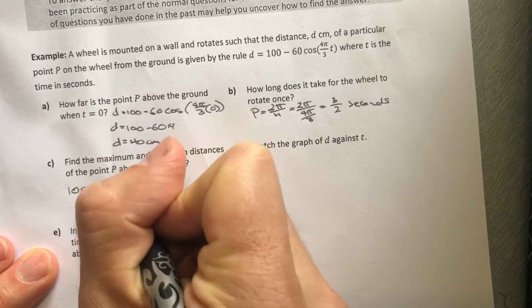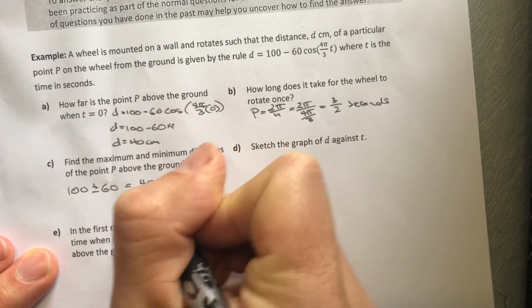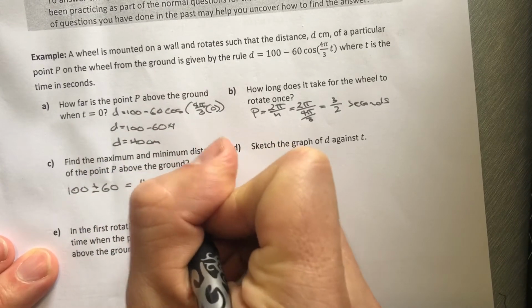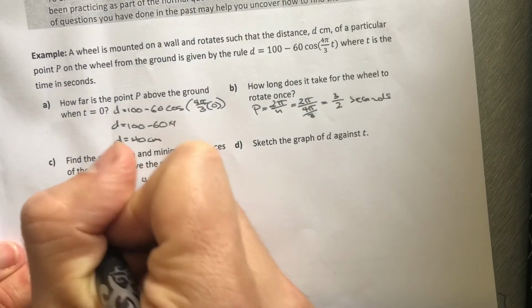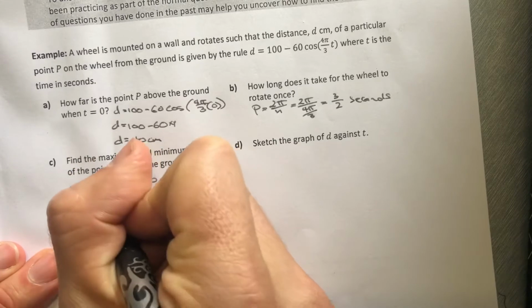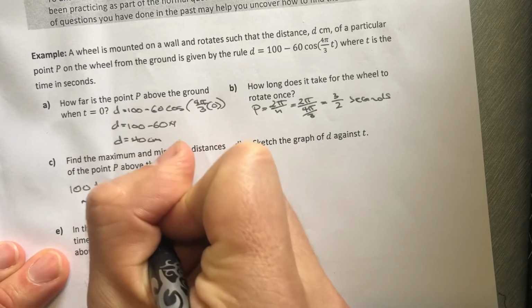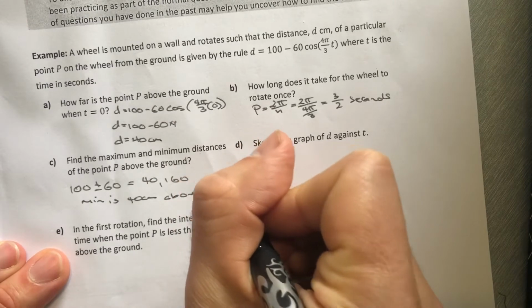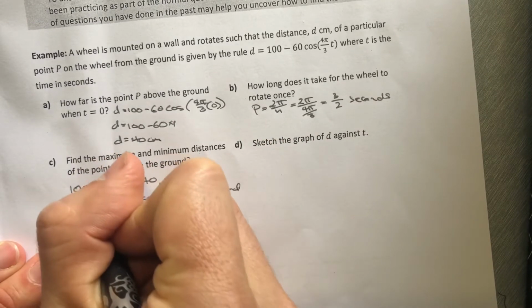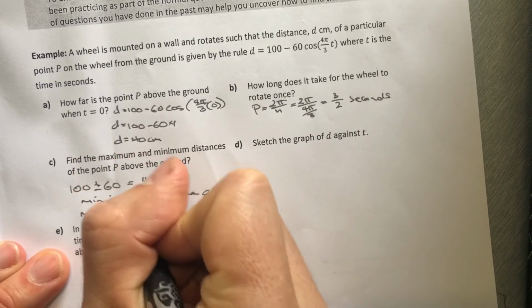That's going to give us 40, and it's also going to give us 160. So these are our highest and lowest. So the minimum is 40 centimeters above the ground, and your max is 160.